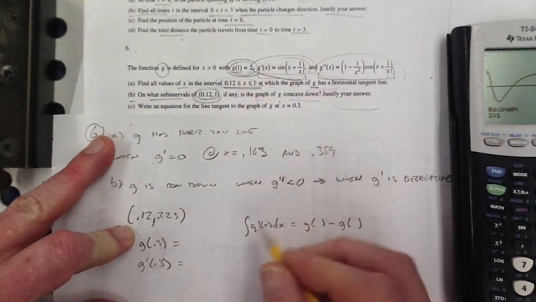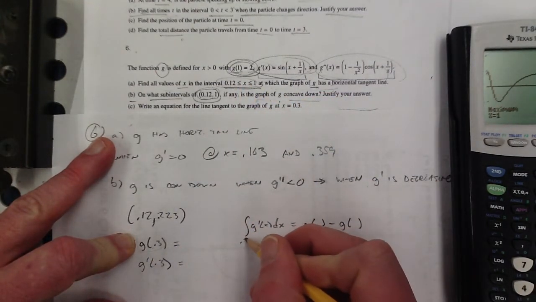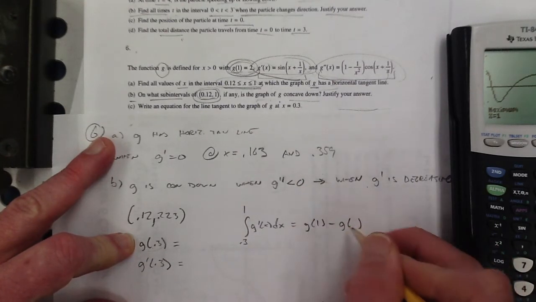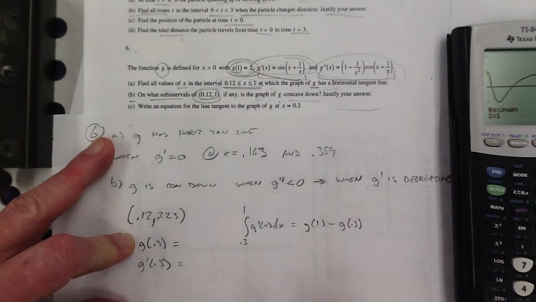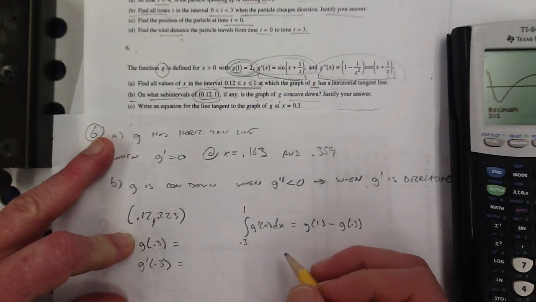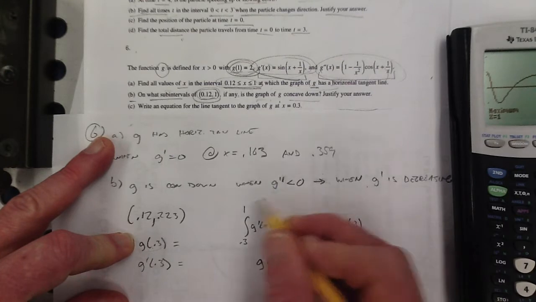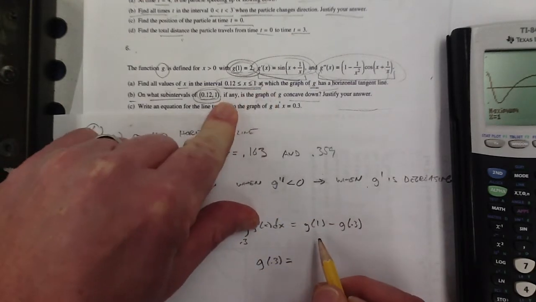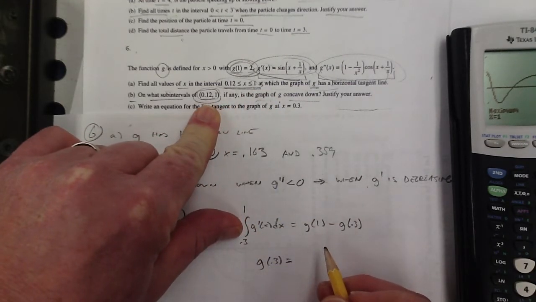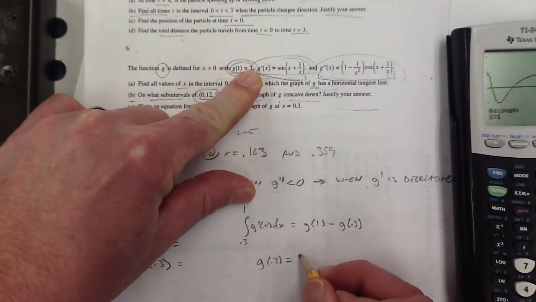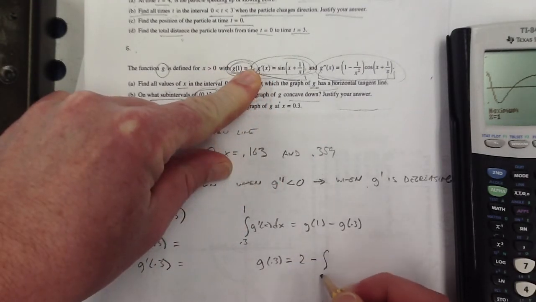So what do I want? I know that I want to know about 0.3, and I know about 1. So that's what we need to do. So G of 0.3 is going to be equal to, moving that over here, G of 1 is already given as 2, minus my integral.